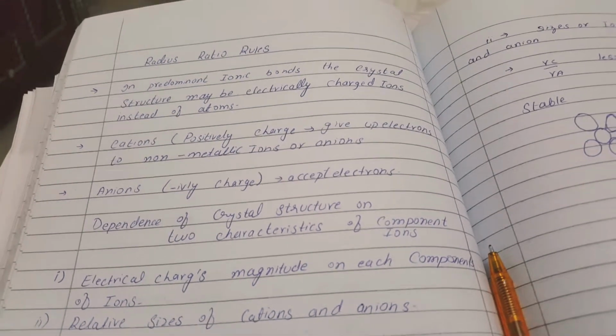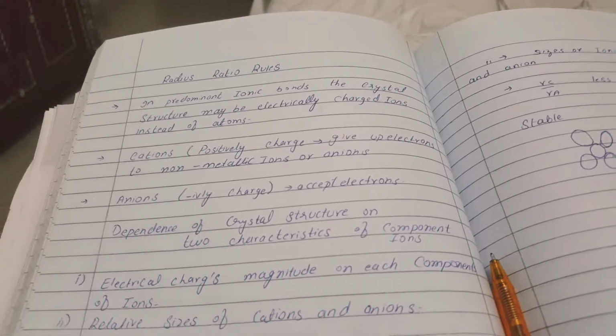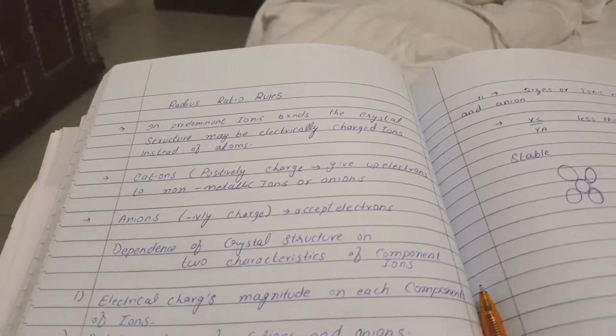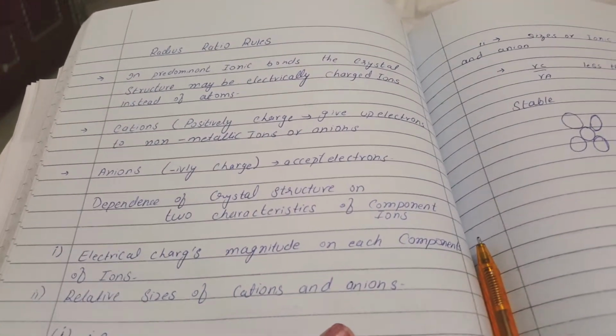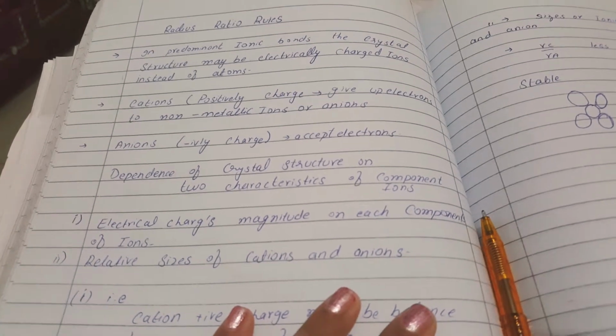So our next lecture is upon radius ratio rules. What are the radius ratio rules of ceramic crystals? These are the following three, in which number one explains we will consider ions, not atoms, in ceramic crystal structure.